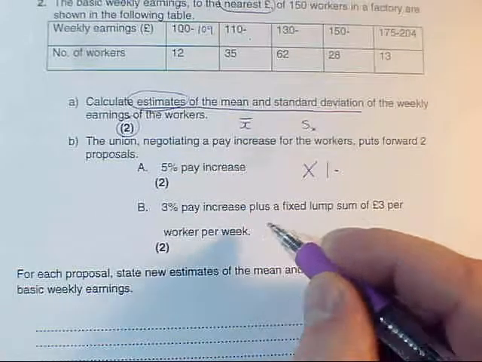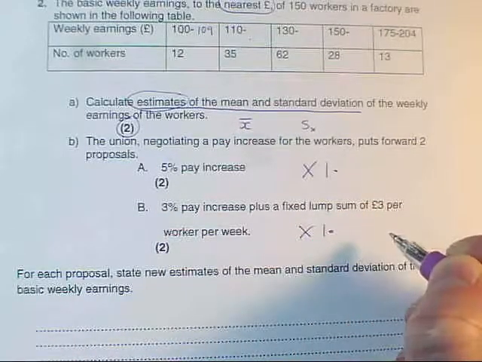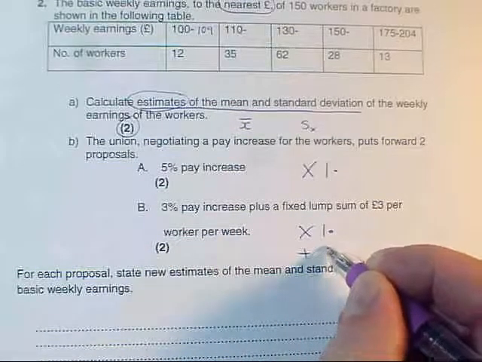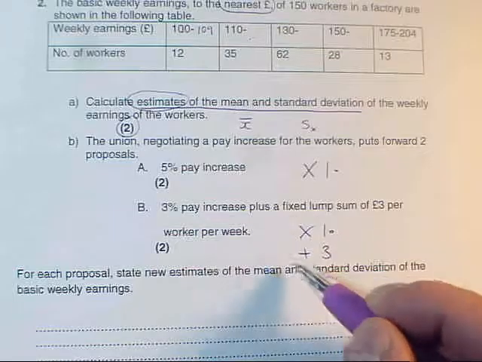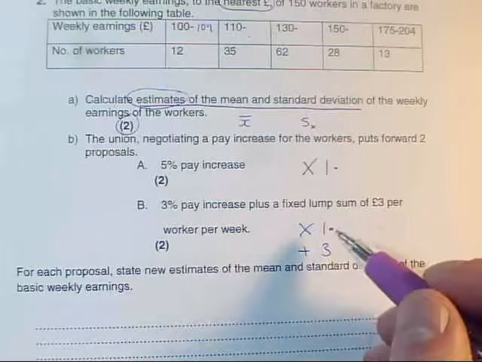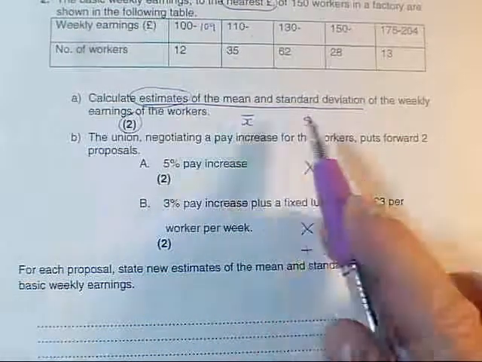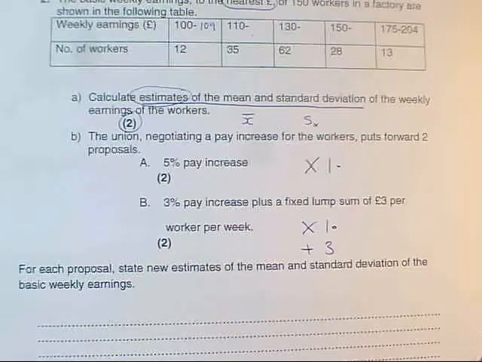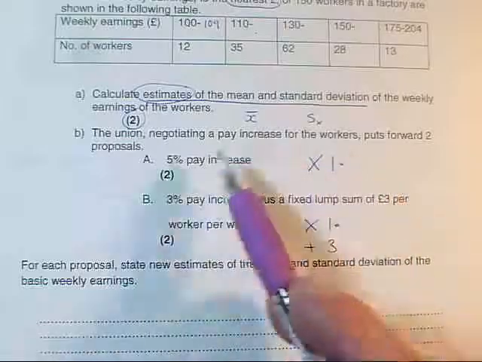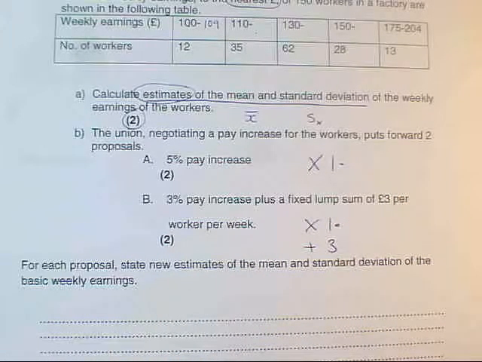And for this one, we've got a 3% pay increase, so we're multiplying by 1 point something again, but we are also adding on £3, so you need to think about which of multiplication and addition affect the mean and which affect the standard deviation, and apply those to your original values of X bar and SX. So you can have 2 answers for this, a new mean and a standard deviation, and 2 answers for this, another new mean and another new standard deviation.